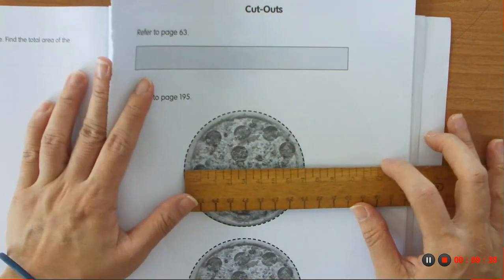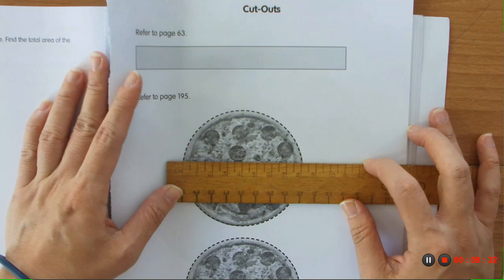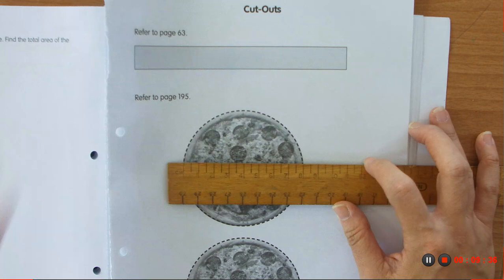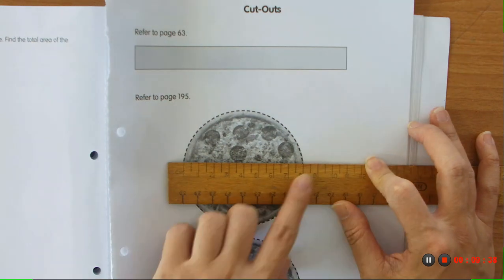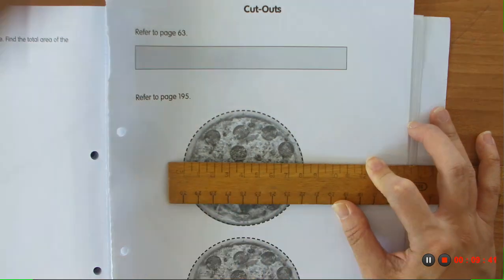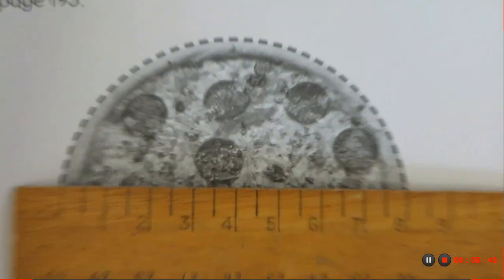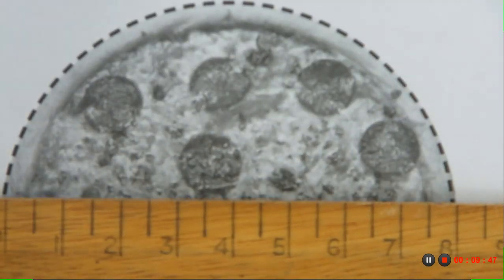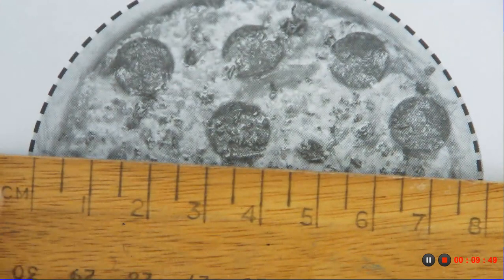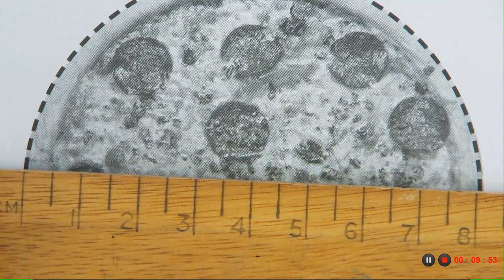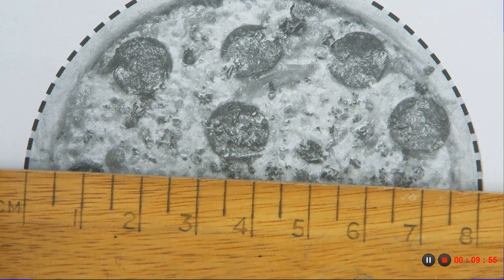The small pizza can. Can you see? Let me zoom up. Okay, can you see? Okay, the smaller pizza is about 8, okay?